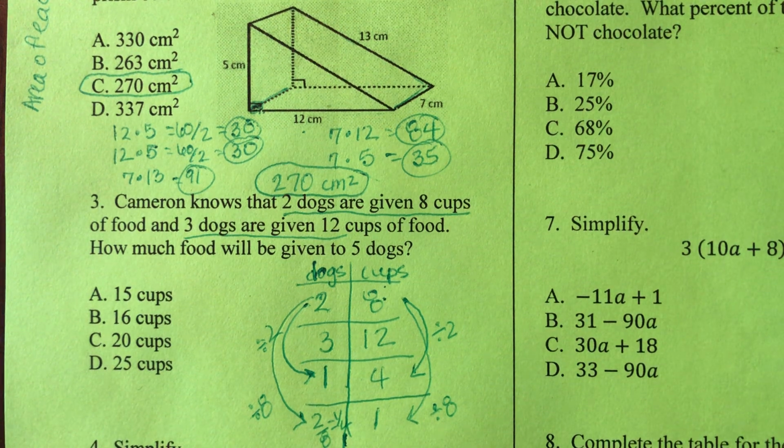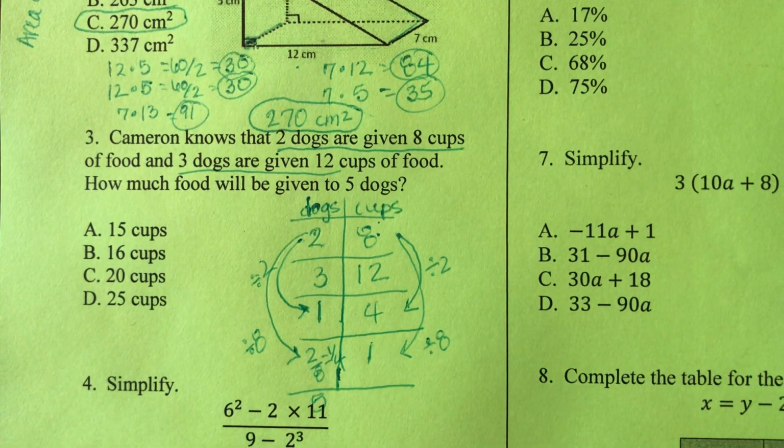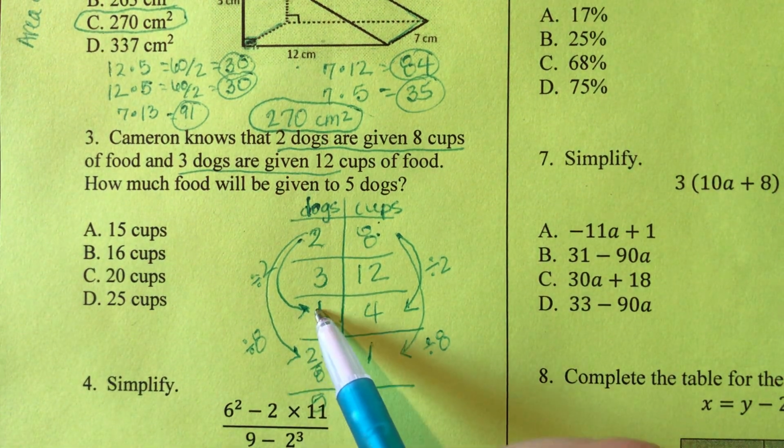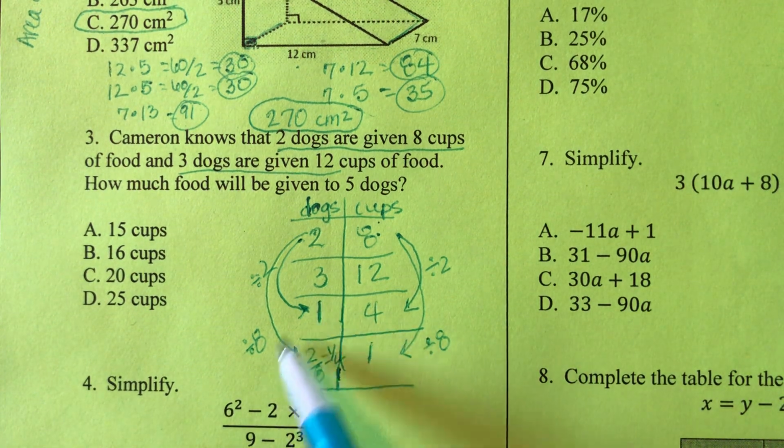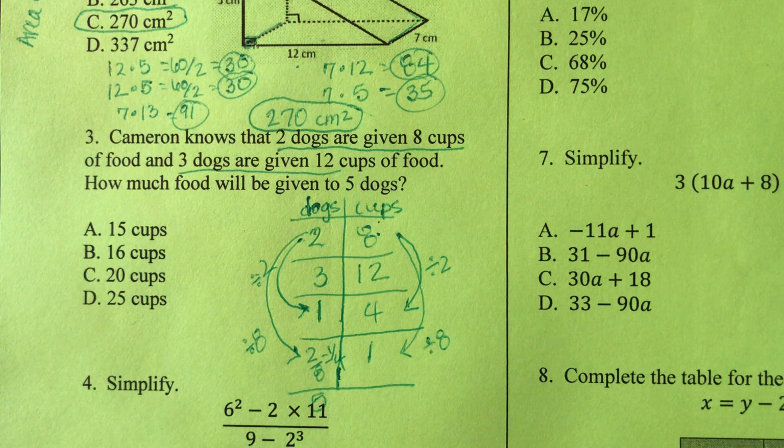So now I have 5 dogs. I guess I didn't need to find this unit rate. Going from 1 to 5, that was multiplying by 5.